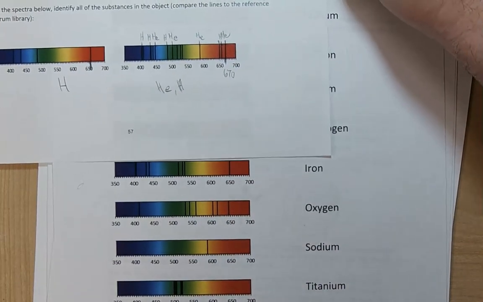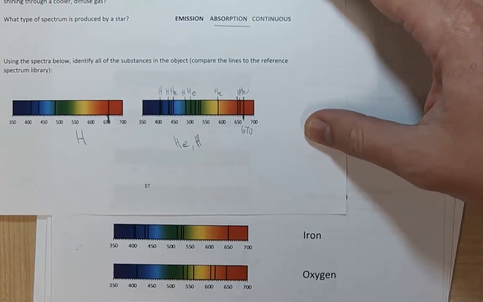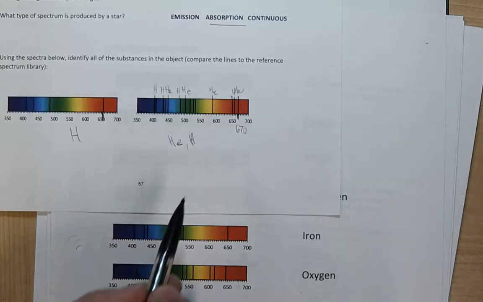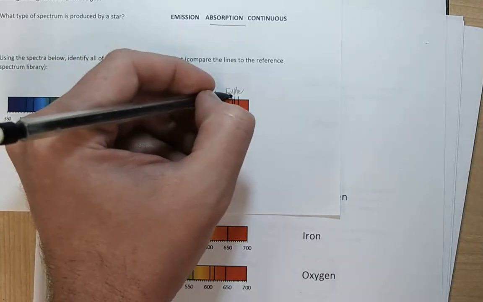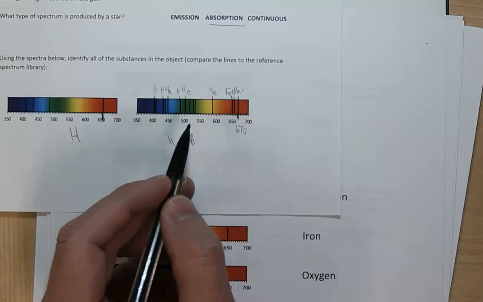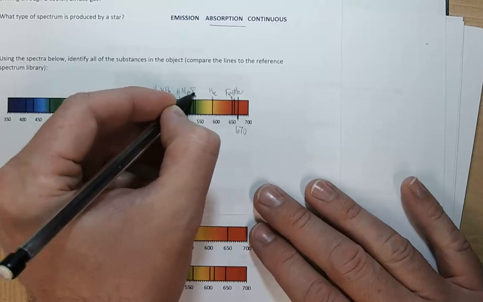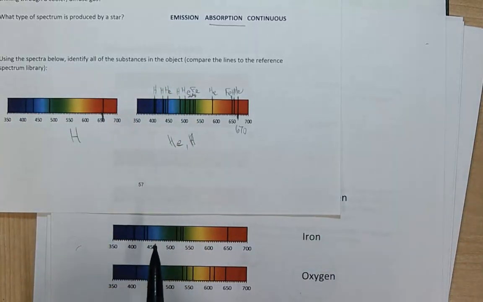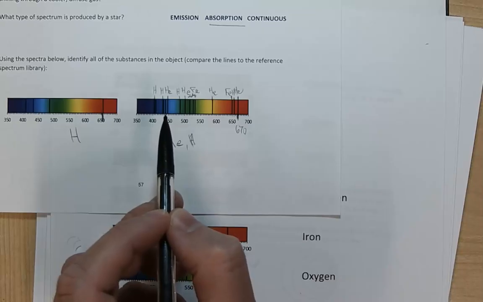So if this line is an iron line, then there must be these three in the green. Ah, there we go. Okay, so those three are also from iron. And then these two in the blue, this one at 440 and 435. Okay, there we go. Those two right there.